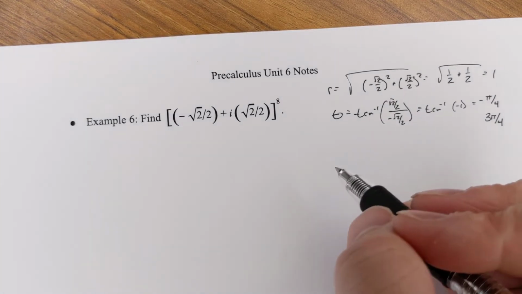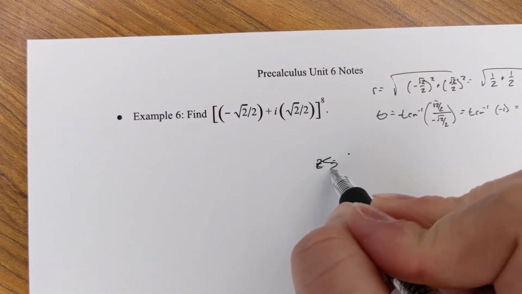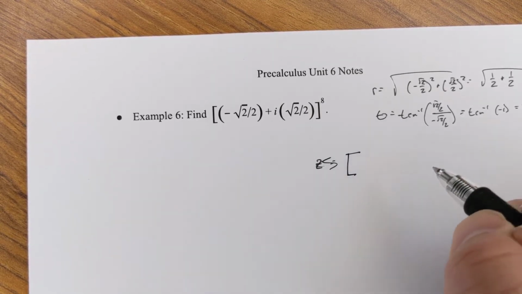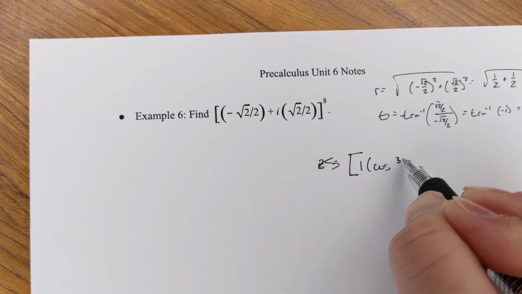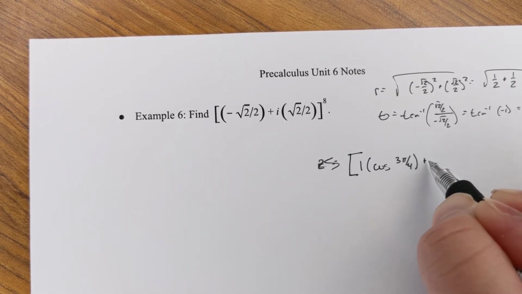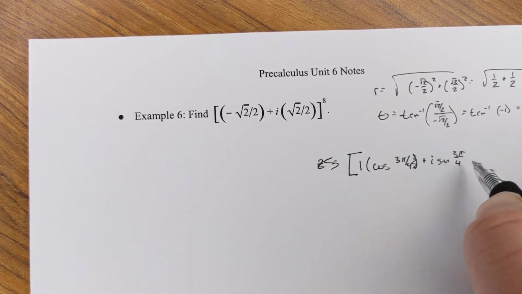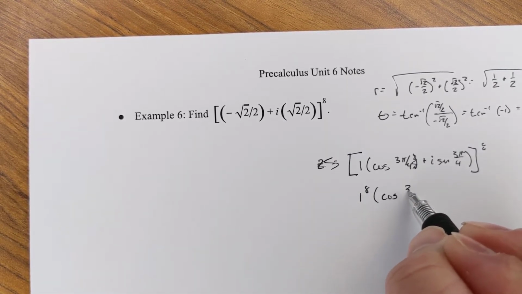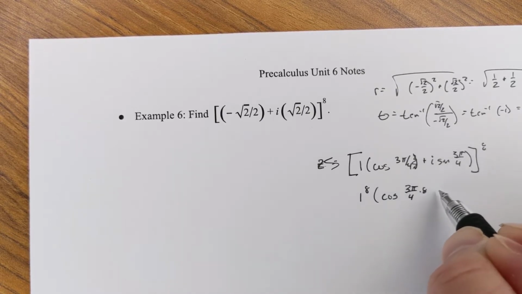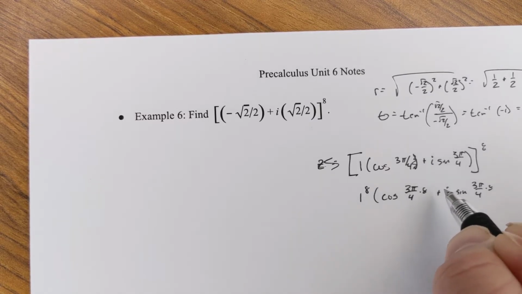So we can do z equals 1 times cosine 3 pi over 4, plus i sine 3 pi over 4, all raised to the 8th. So 1 to the 8th, cosine of 3 pi over 4 times 8, plus i sine of 3 pi over 4 times 8.